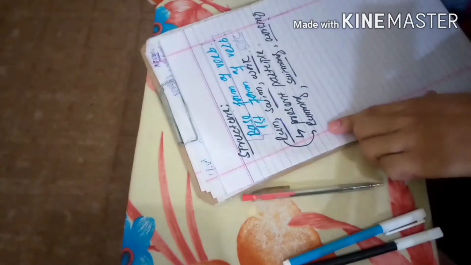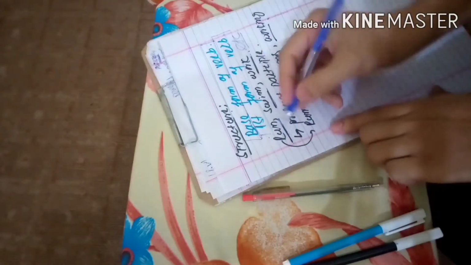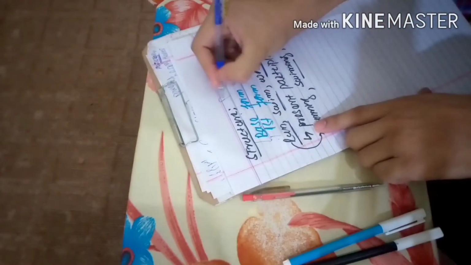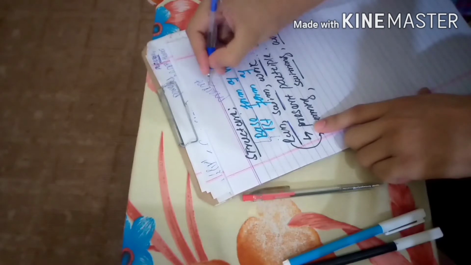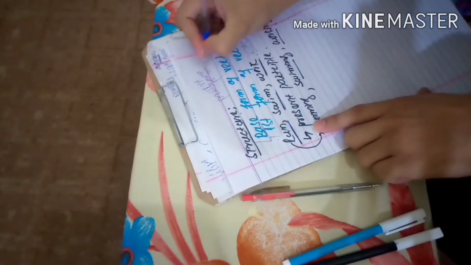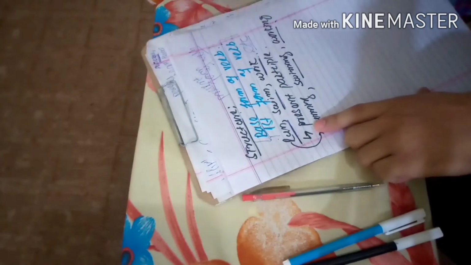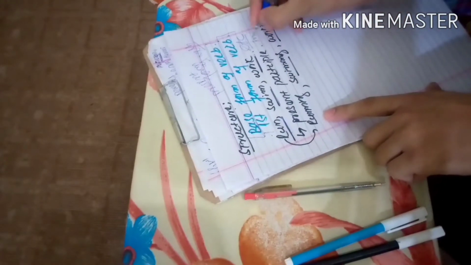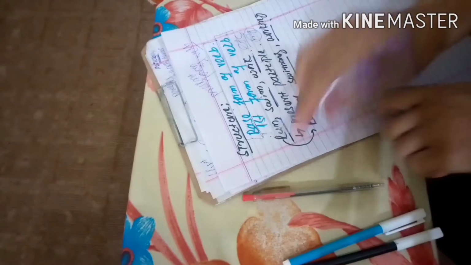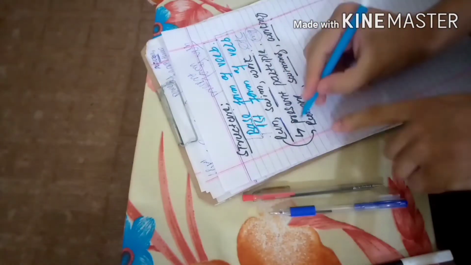You can say etc. So this is the present form of verb. Now if you add ing to it, then it will become present participle.